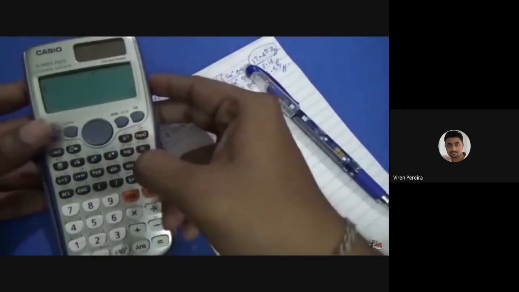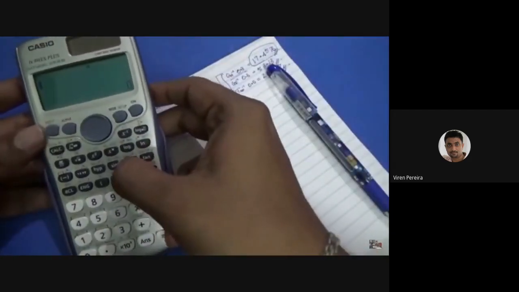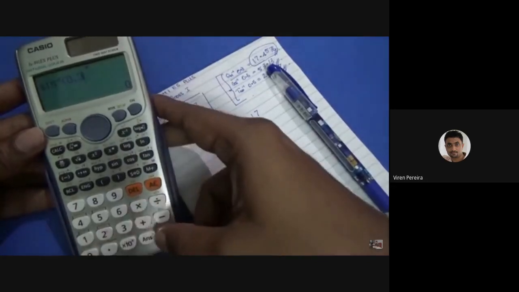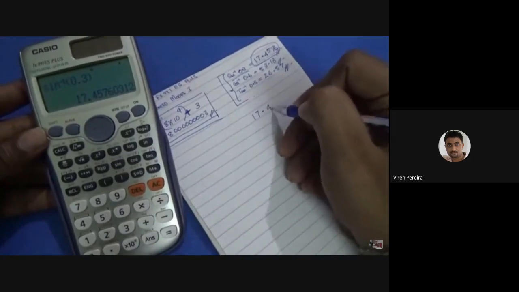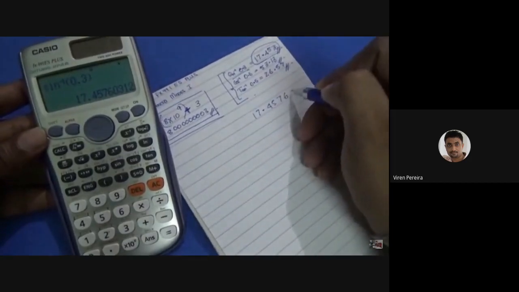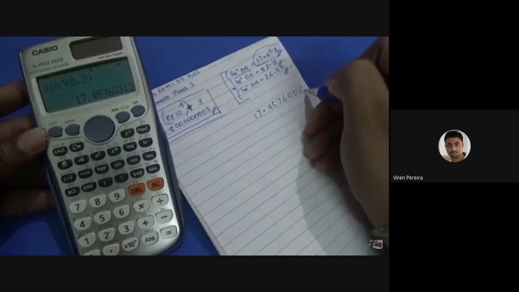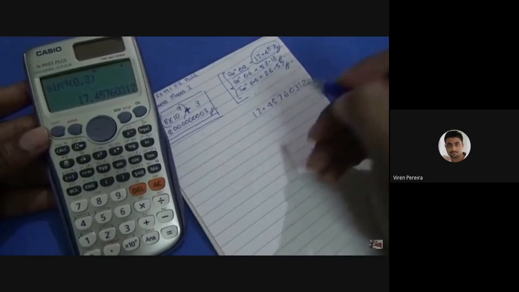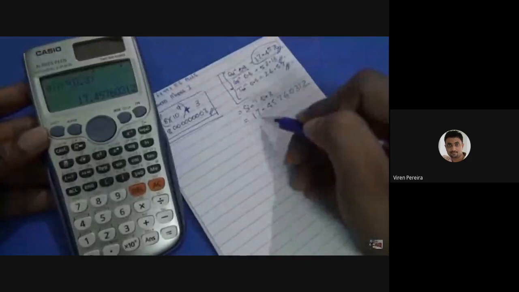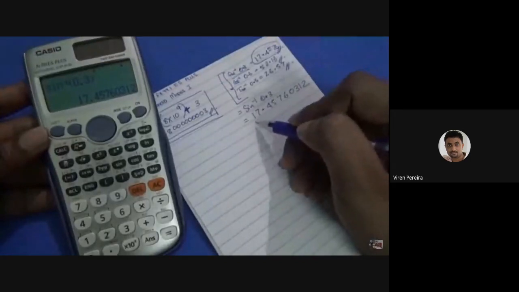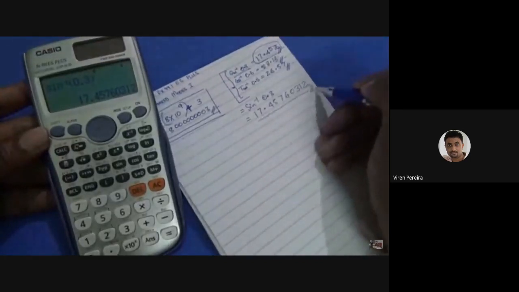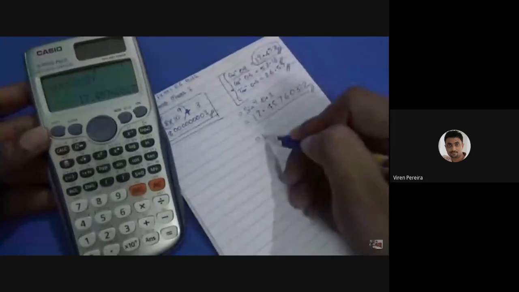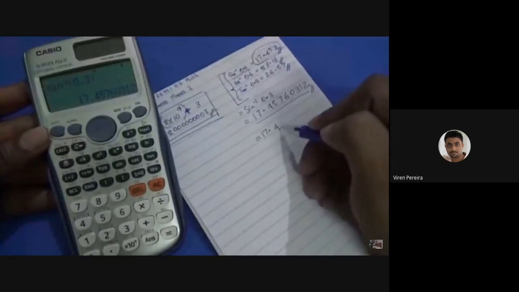If I type shift sine inverse of 0.3, close bracket, I get this value 17.45760312. At the time of examination, say I am asked to find the value of sine inverse of 0.3, it's highly unlikely that I will write this whole value. I will reduce this value to 17.46.